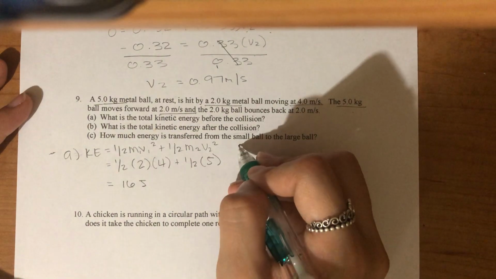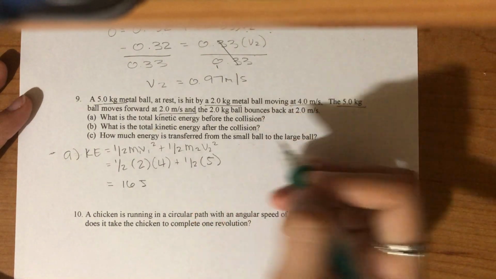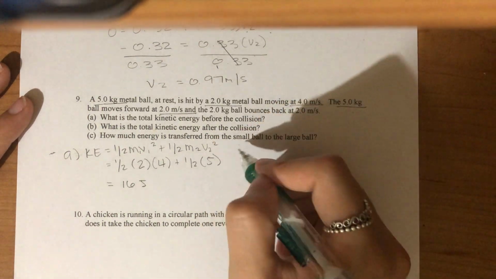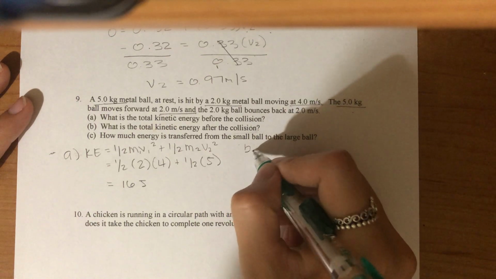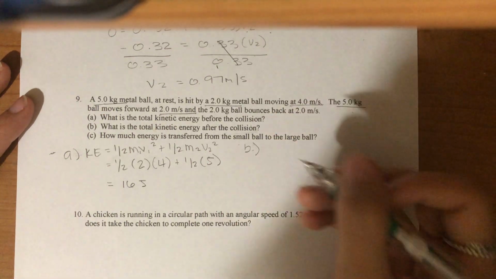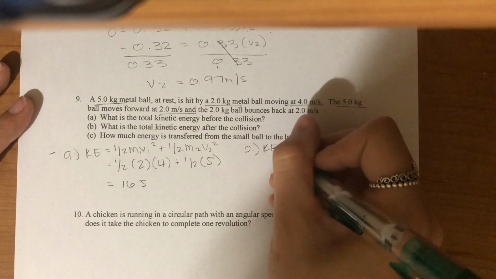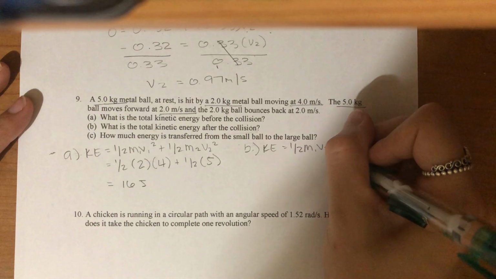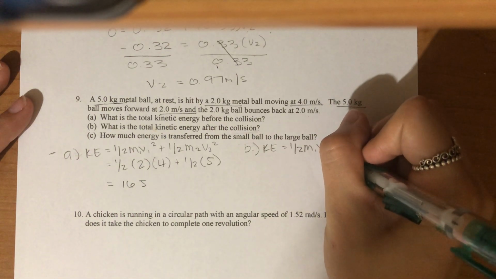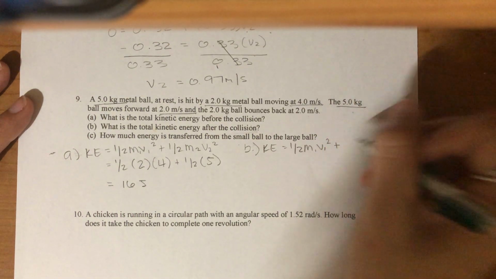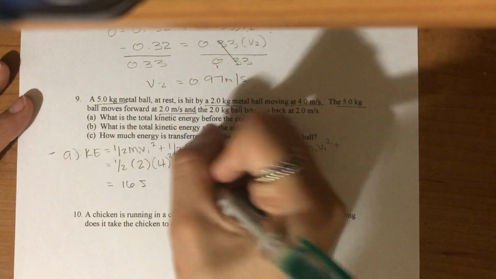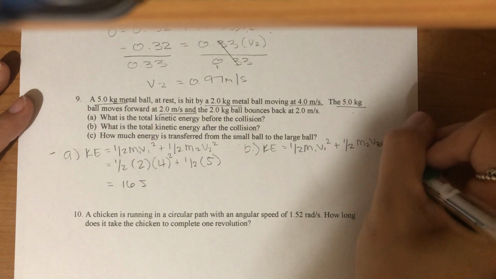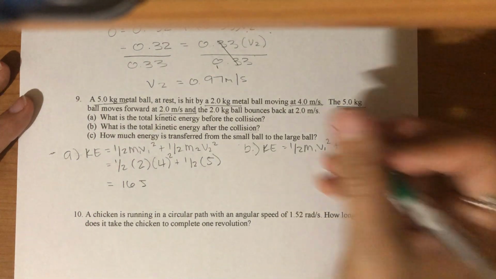So for the next equation, it'll be the same equation, just different numbers. So it'll be kinetic energy equals half of the mass times the velocity squared plus half of the second mass times the second velocity squared.